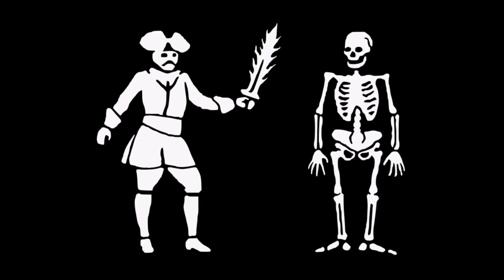Certainly not Roberts, because this design is probably based on a misinterpretation of his true flag, which looked like this. According to Charles Johnson's A General History of Pirates, it had the figure of a skeleton in it, and a man portrayed with a flaming sword in his hand, intimating a defiance of death itself.